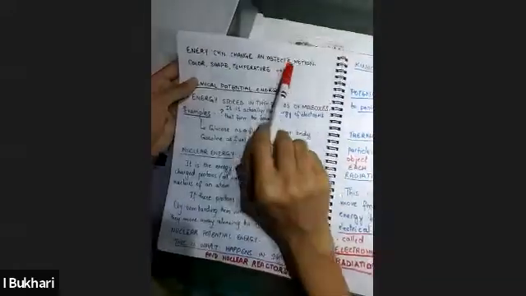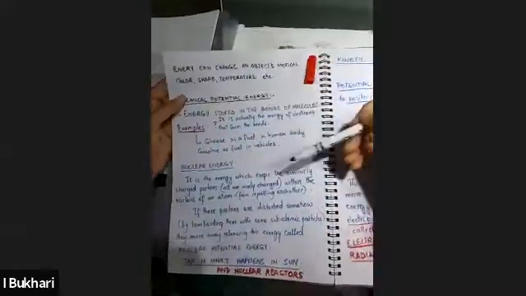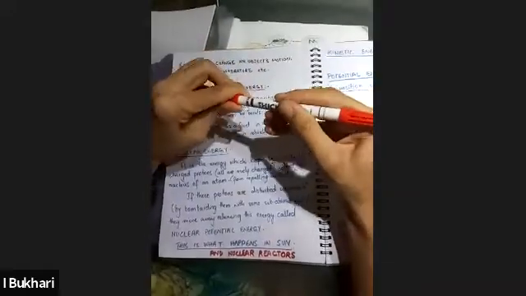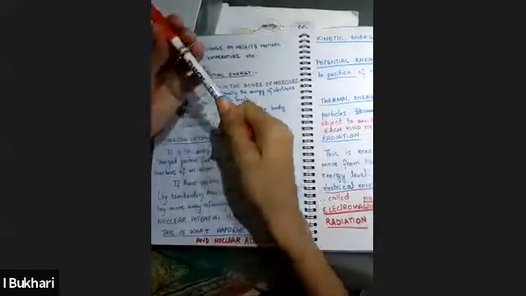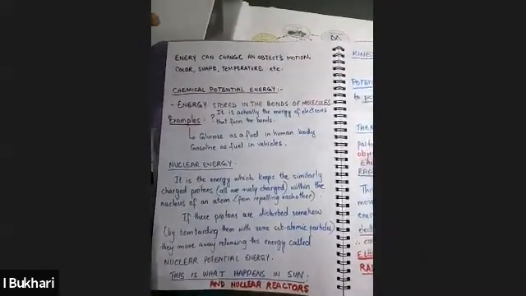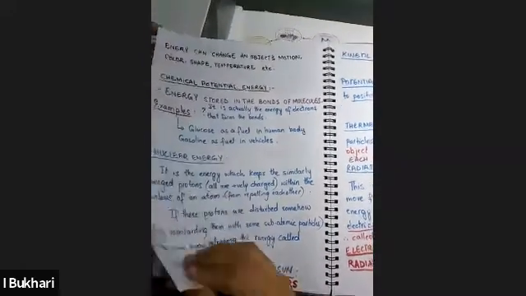Energy can change an object's motion. If something is moving fast and I slow it down, that's a change, and that will also require energy. If something is moving slow and I want to speed it up, I have to apply energy, right? All these are types of changes that will require energy.